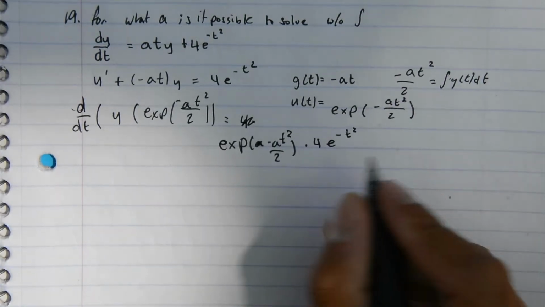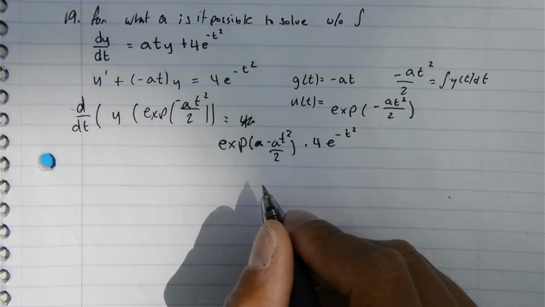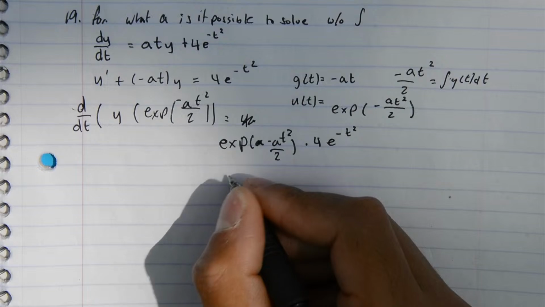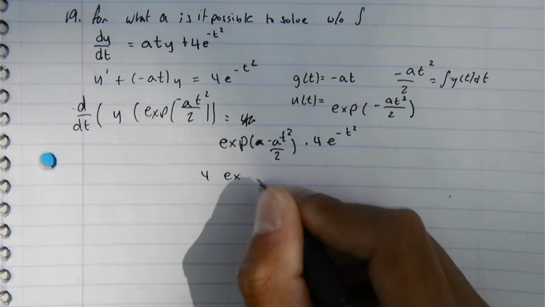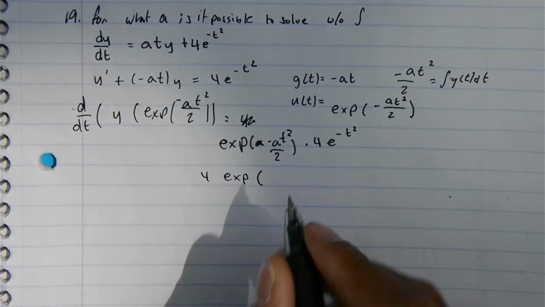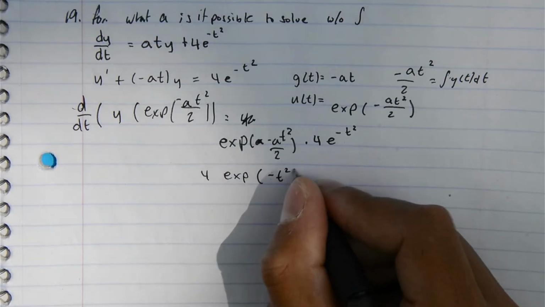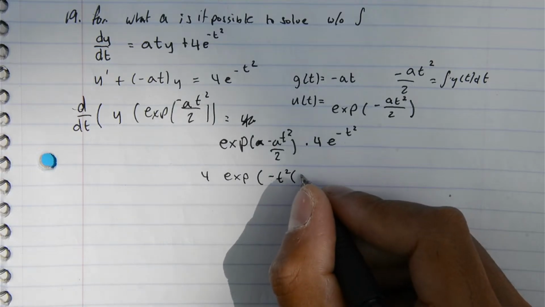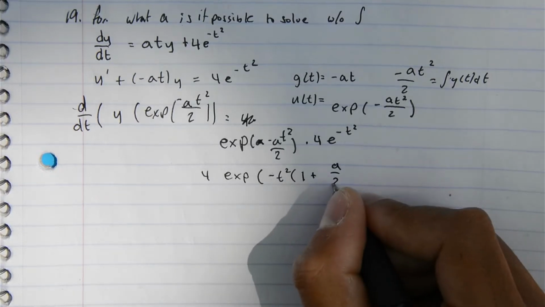So wait, so if we were to factor out, so this should be e to the 4 times minus t squared times one plus a over 2.